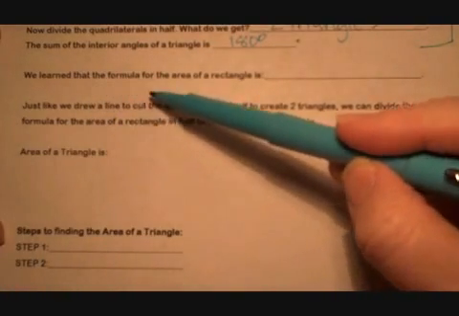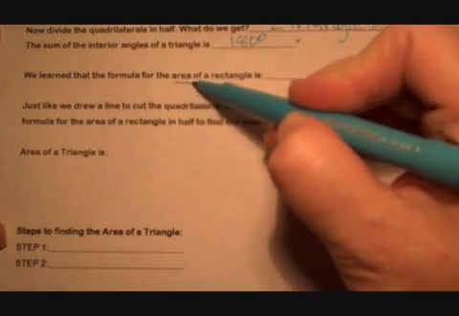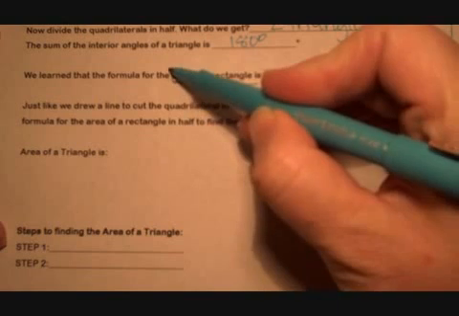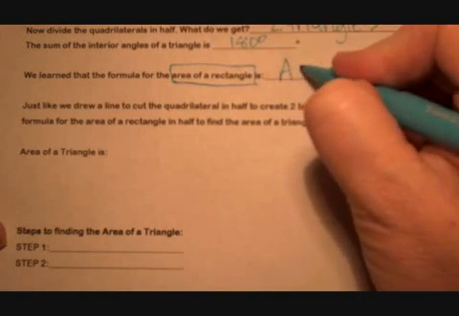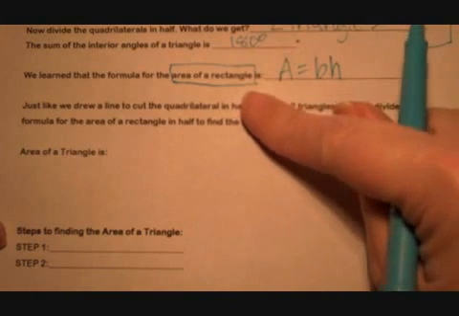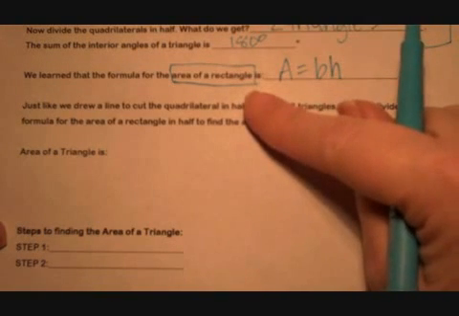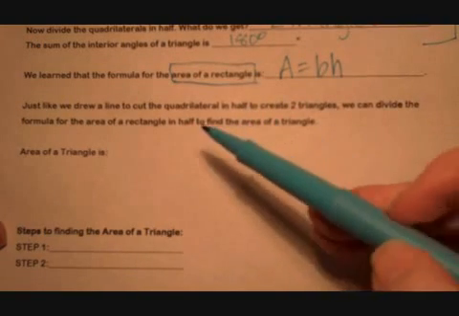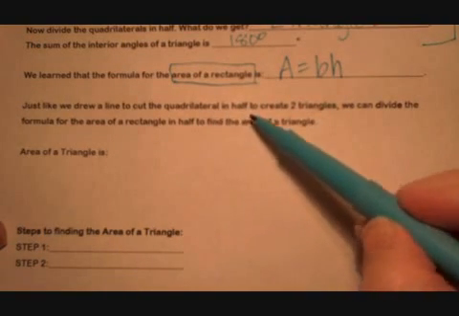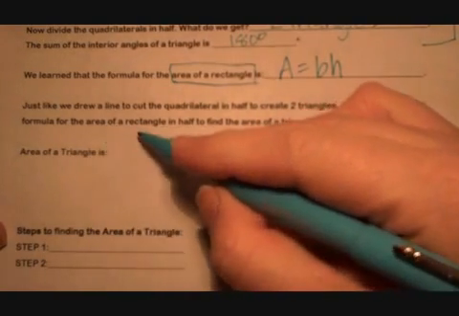We learned that the formula for the area of a rectangle, I'm just going to draw a rectangle around it, is that area equals base times height. So that's what we worked with yesterday. Today we'll be working with the triangle. Just like we drew a line on the quadrilateral to cut it in half to create two triangles, we can divide the formula of the area of a rectangle in half to find the area of a triangle.